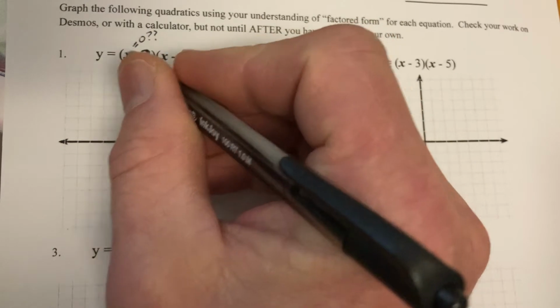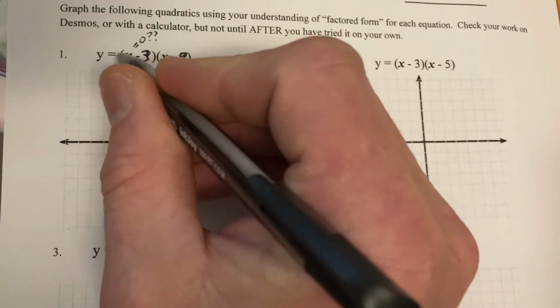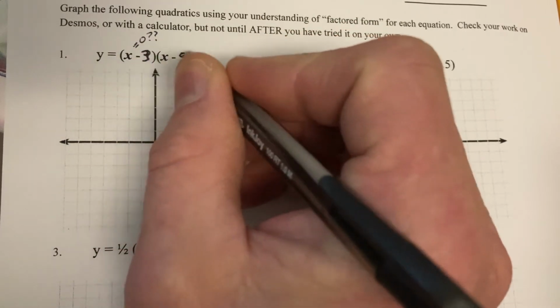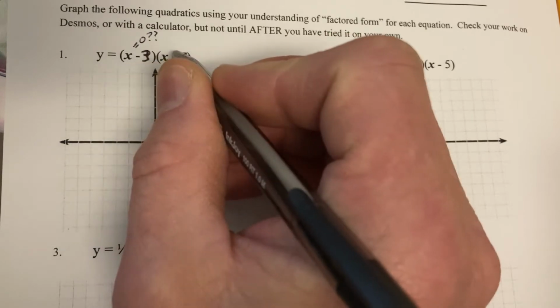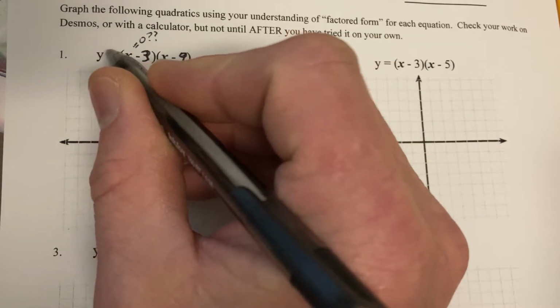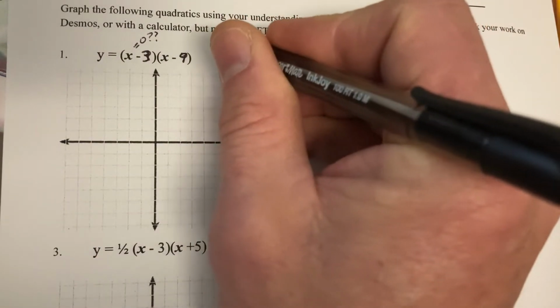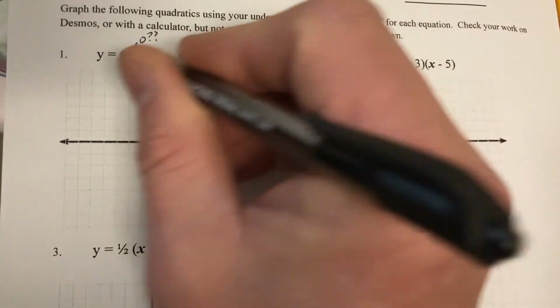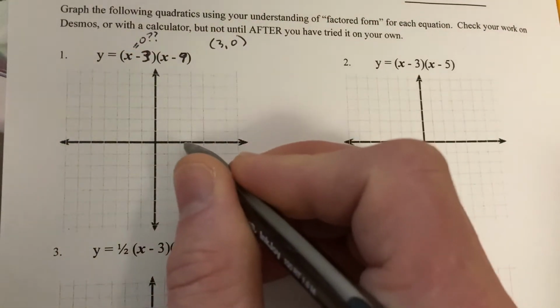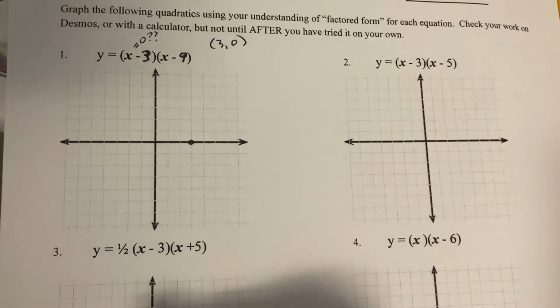So when I plug in 3 for x, I know that 0 times, we don't even care what that is, 0 times that will give us 0, so y will be 0. So we know we get the point 3 comma 0 from this factored form. So that's going to be over here, 3 comma 0.